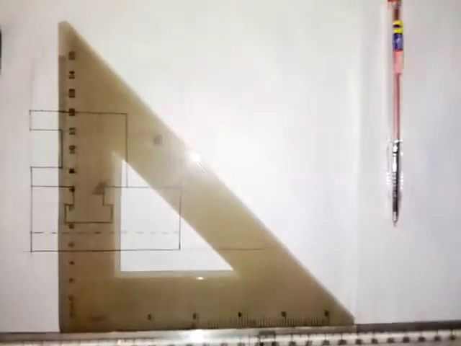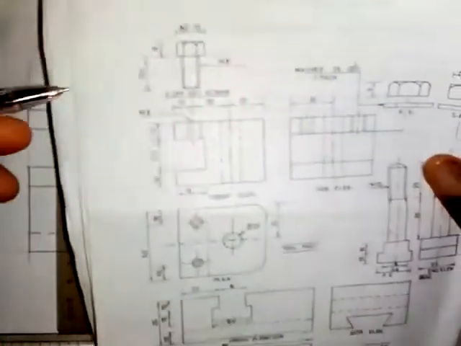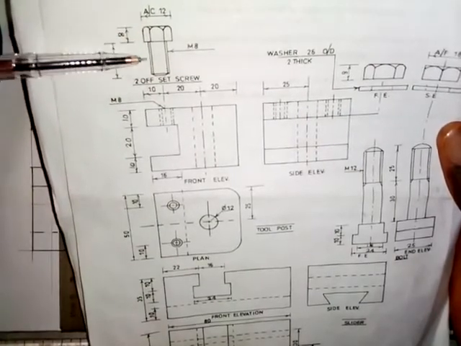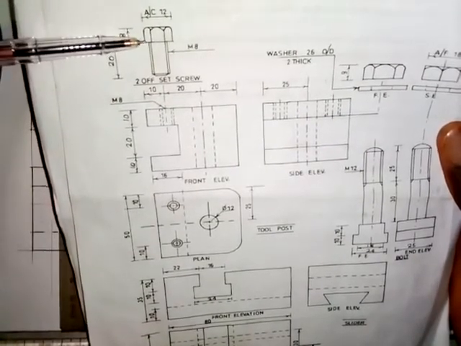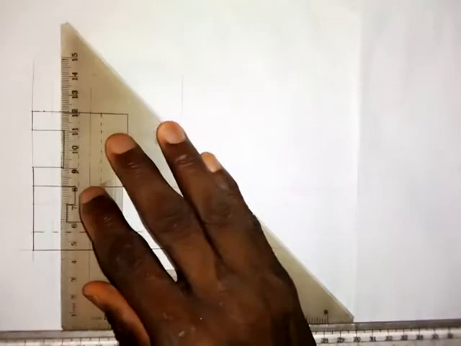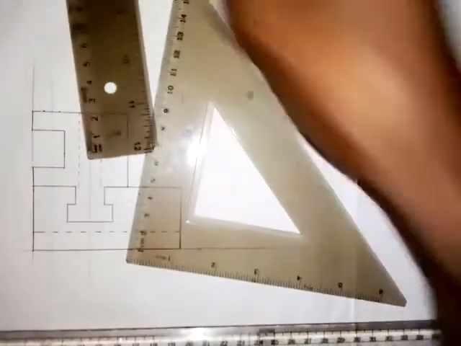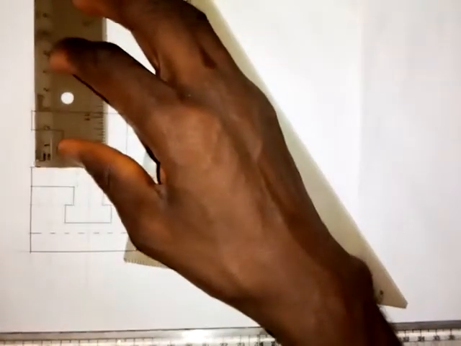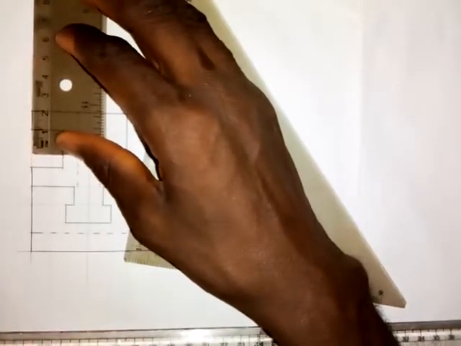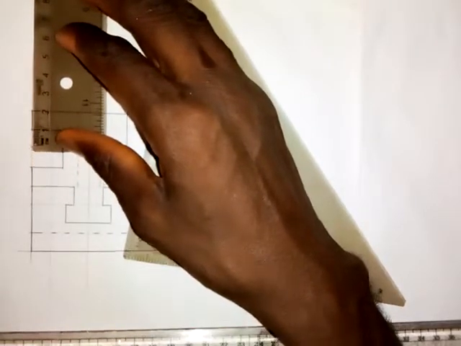And then what is the length of this set screw? The length is 20 millimeters from here to here. So I will take a measurement of 20 millimeters down. So this is 20.